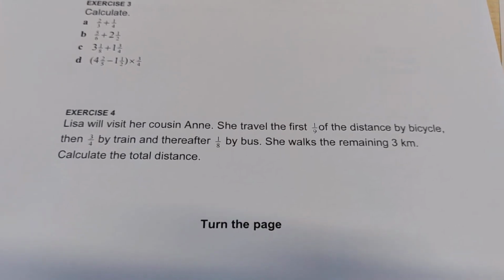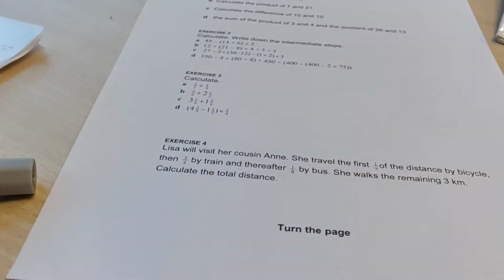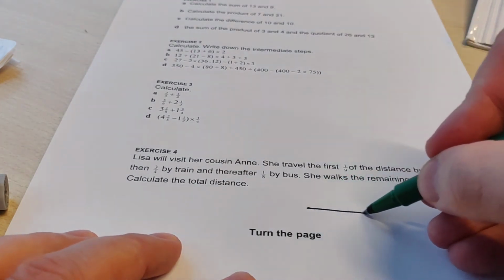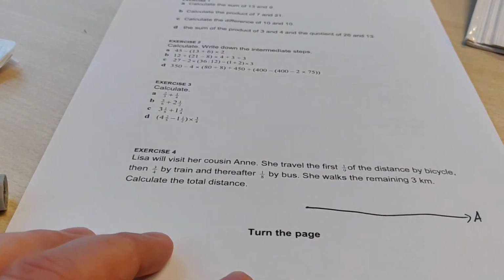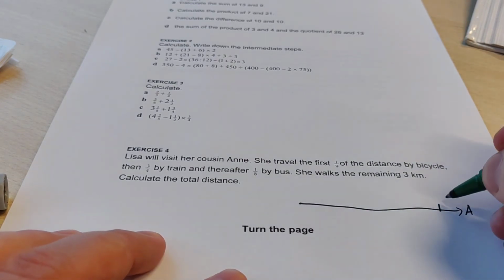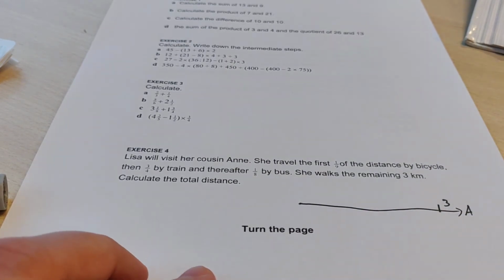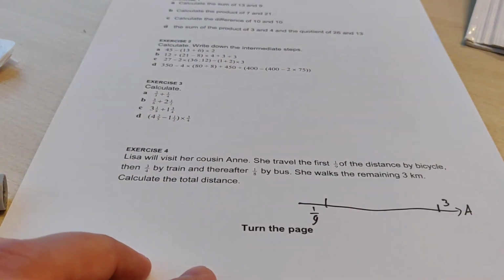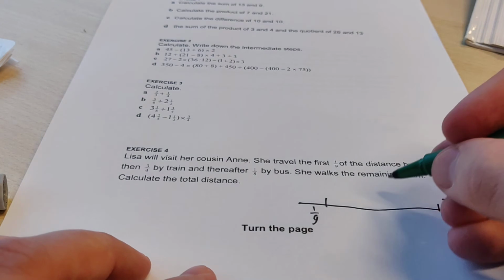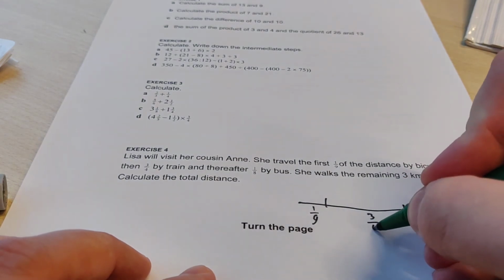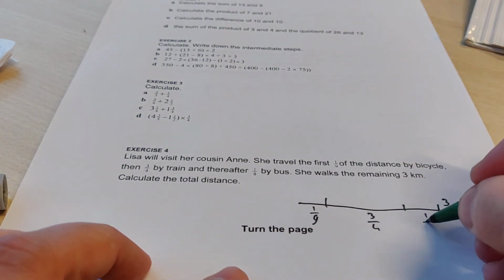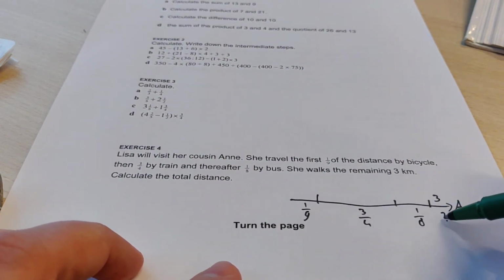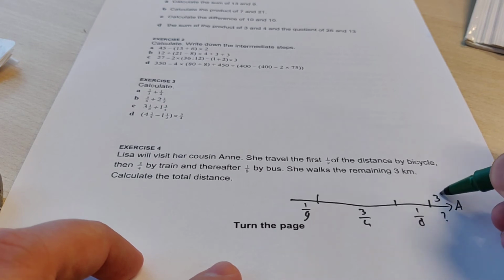Okay, so what happens is, if I just draw it on here, right? I mean, she starts somewhere. So let's say she starts here and she wants to go to her cousin Anne. So she goes all this way and then she is at her cousin Anne, right? The last bit is 3 kilometers and she walks that, right? But first she does 1/9 of the distance by bicycle. Then she goes by train for 3/4. And then there is 1/8 left, and then she does that with the bus. So now I'm wondering what part of the trip is left, and that part should be 3 kilometers.